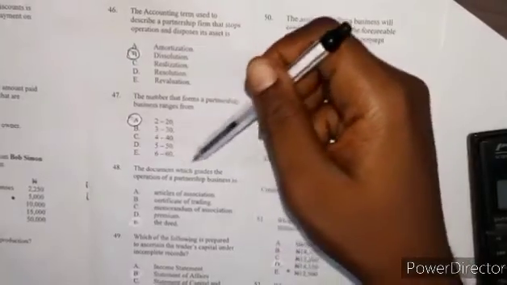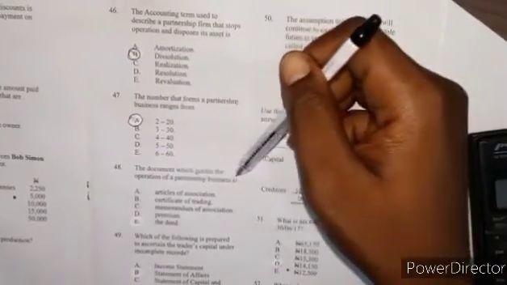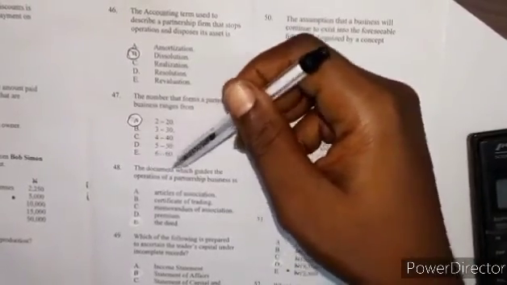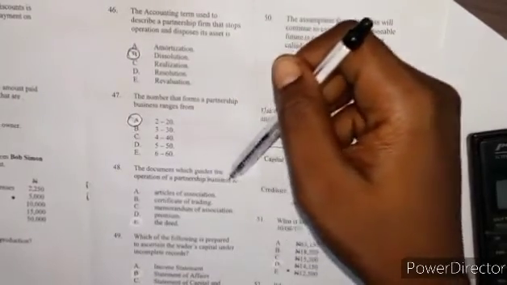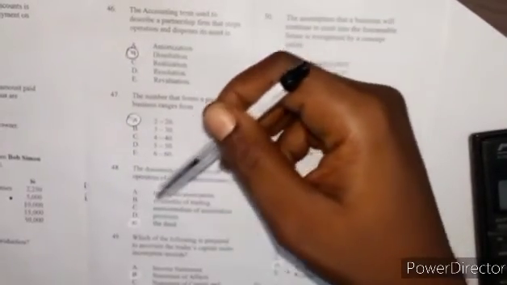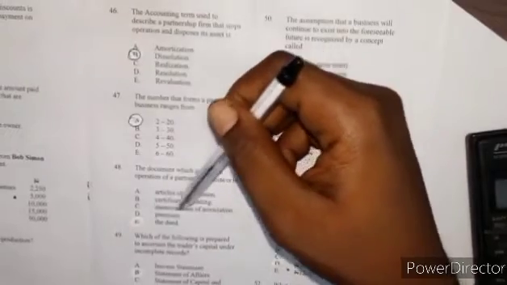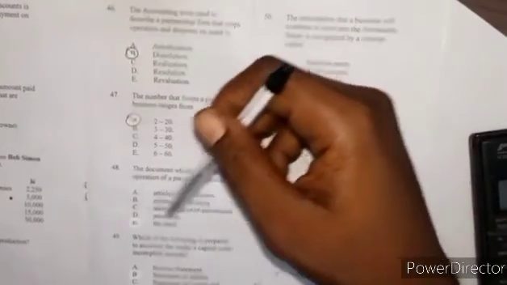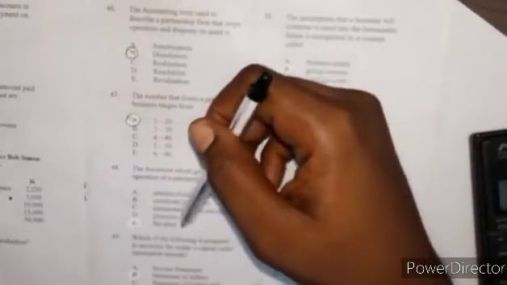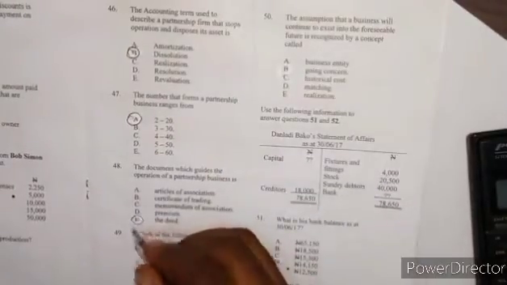The document which guides the operation of a partnership business is dash. A. Articles of association. B. Certificate of trading. C. Memorandum of association. D. Premium. E. The deed. It is the deed of association that guides operation of a partnership.